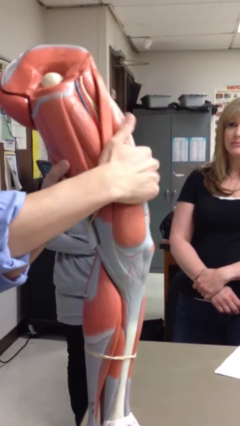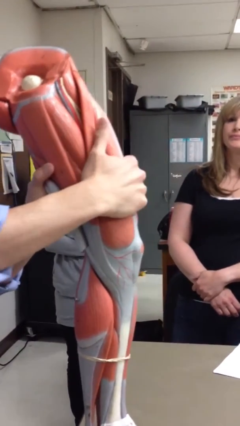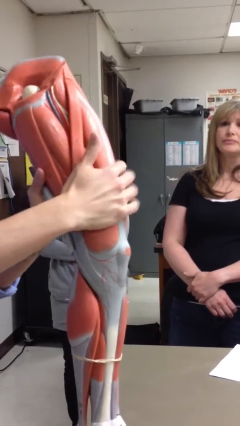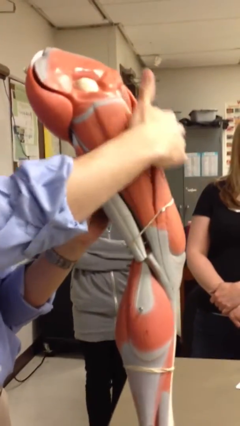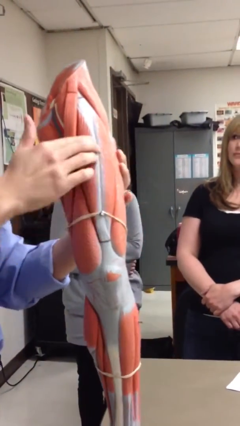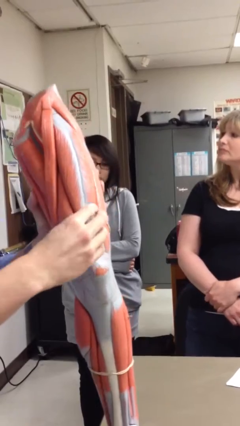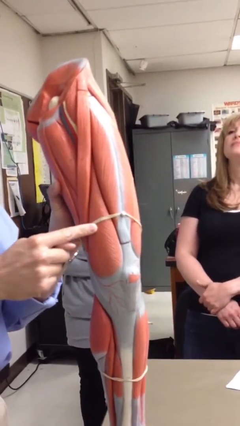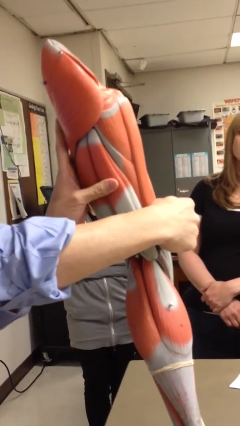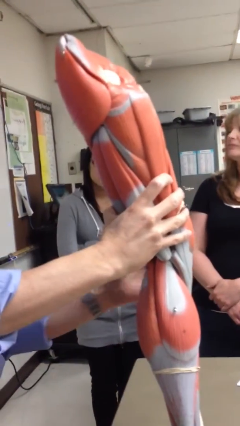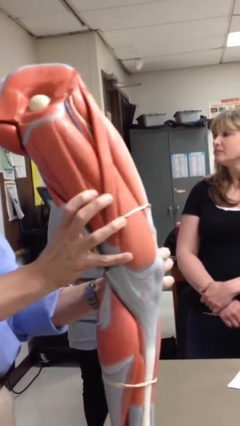So what are the major muscles in the anterior thigh called? The quadriceps. So the muscle in the middle on the surface, this one here, that's called the what? Rectus femoris. And then just medial to it, that's what? Vastus medialis. And lateral to it here? Vastus lateralis.